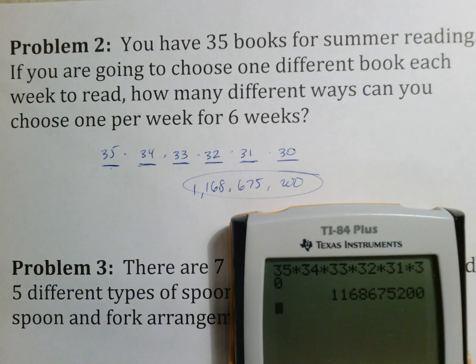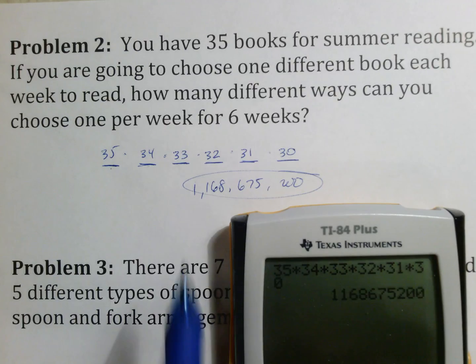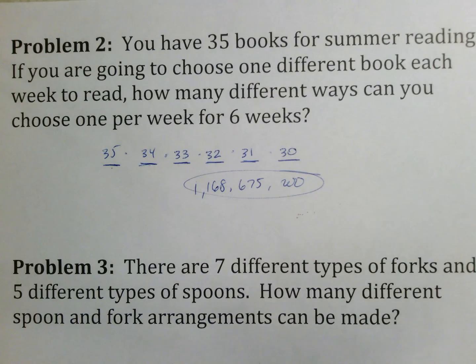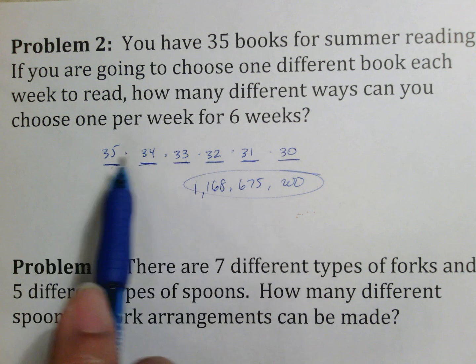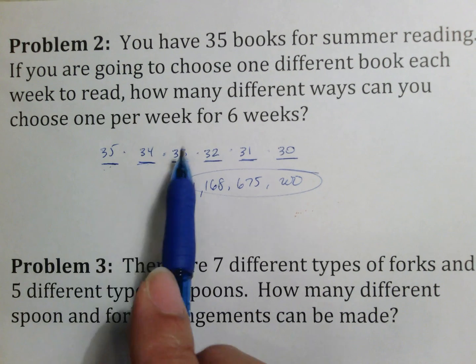But again, it's a whole bunch of different ways because you have so many different books and you're talking about 6 weeks. Again, this is the different number of ways that you can read those 6 books. We're going to talk tomorrow about something that kind of simplifies this a little bit and a question that kind of confuses people a little bit, but for right now, just understand again, we are making basic choices of, I have 35 books to choose from, 34, 33, 32, 31, and 30.